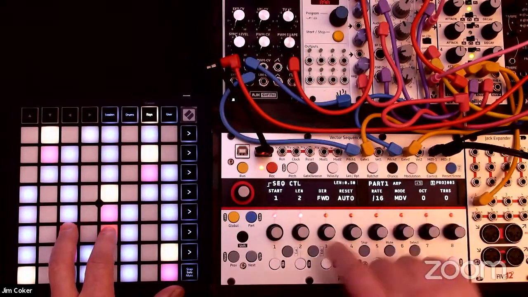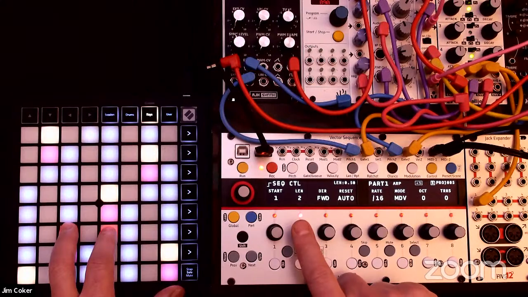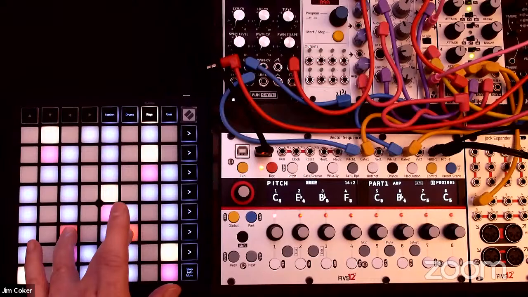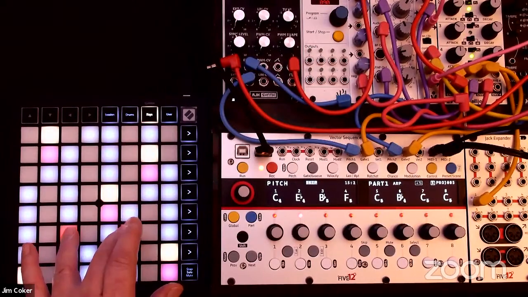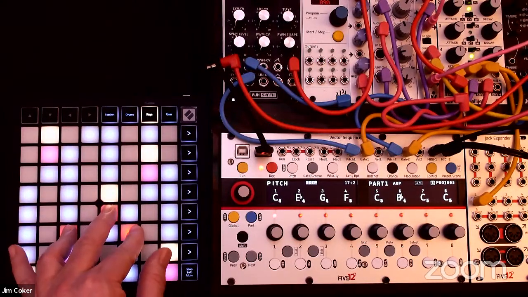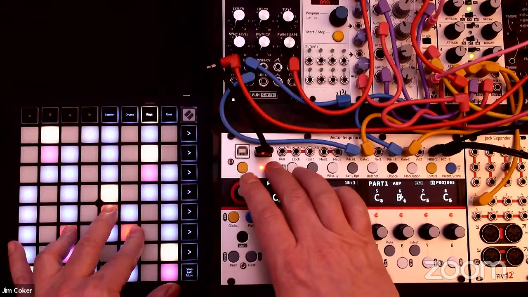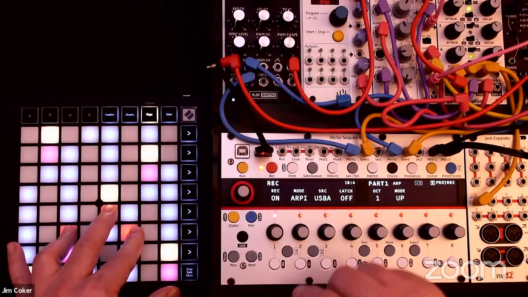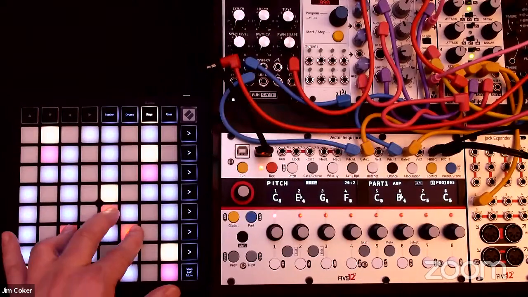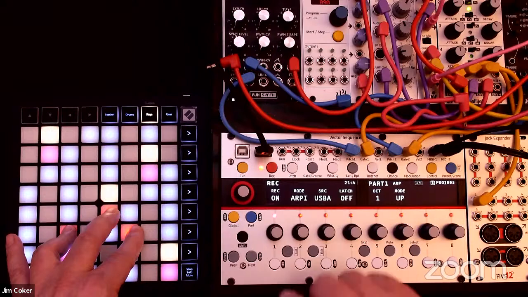If I look at the control page, I have a sequence length of 2. Release the D, E flat, C, E flat, G, minor triad, and latch mode is off, so when I release a note, it is removed from the arpeggio, and we're in sort mode up. We can go to sort mode down.